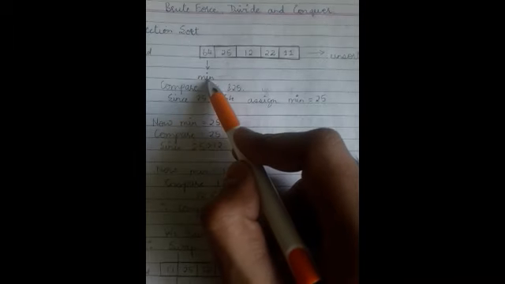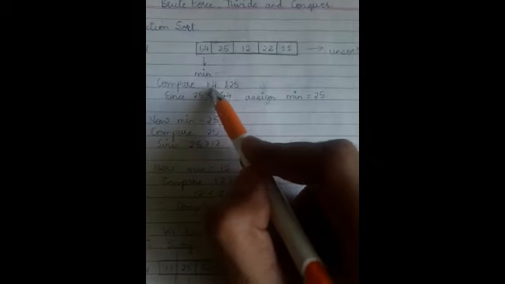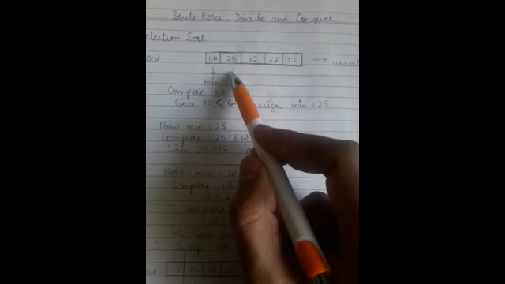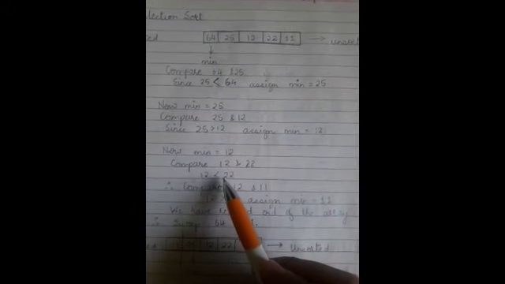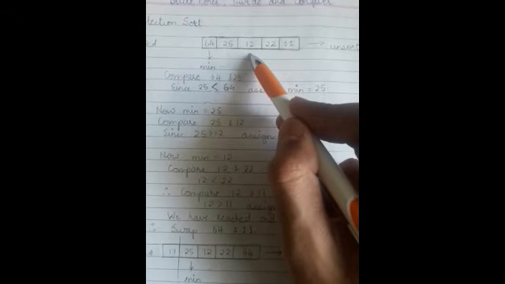First we assigned a variable min and we assigned 64 to it. Then we compared 64 and 25. 25 is less than 64, therefore assign min equal to 25. Now min is equal to 25. Next, compare 25 and 12. Now 25 is greater than 12, so assign min equal to 12. Now the value of min is 12. Next, compare 12 and 22. 12 is less than 22, hence the min value will remain 12.